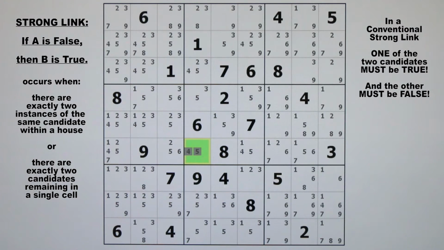But this also works within a single cell when there are only 2 possible candidates remaining in that cell. 2 possibilities. This type of cell is called a bi-value cell, bi meaning 2. And the 2 candidates inside are therefore strongly linked, i.e. one must be true and the other must be false. The only difference here is that within a cell, as opposed to within a house, if there are only 2 candidates remaining, they will obviously be 2 different digits. In this case, 4 and 5. But they are still strongly linked.